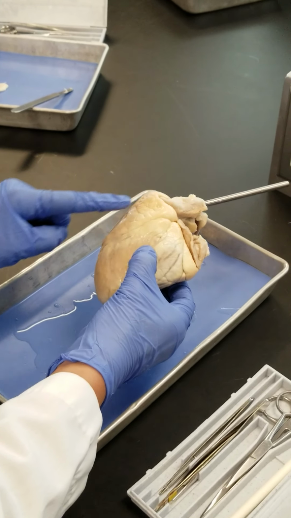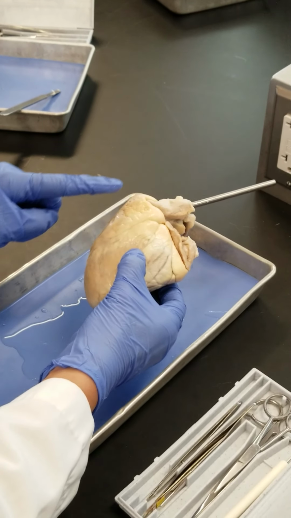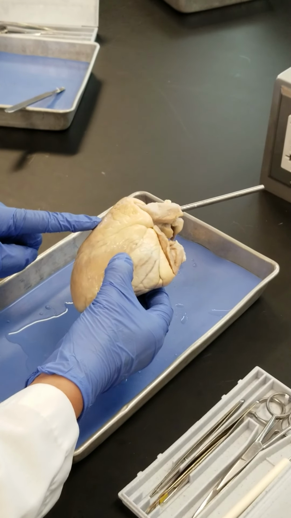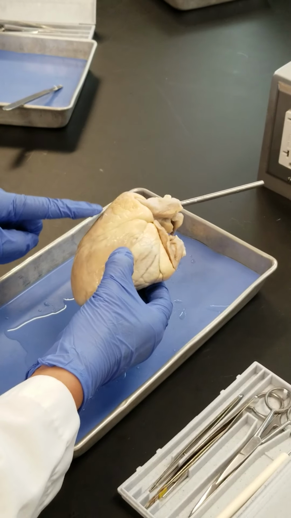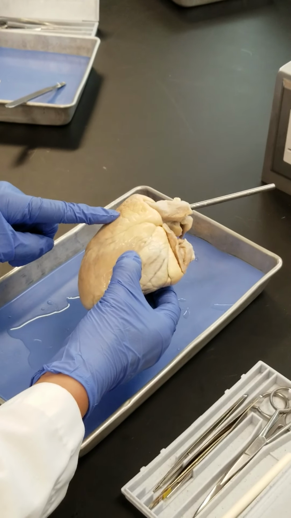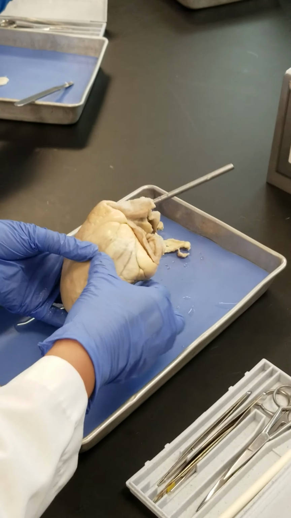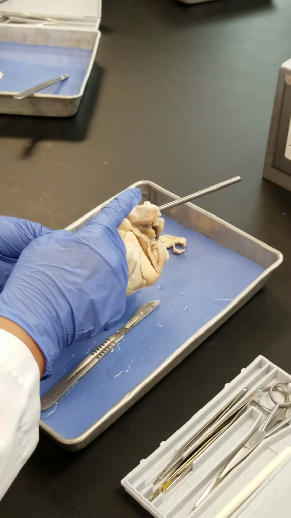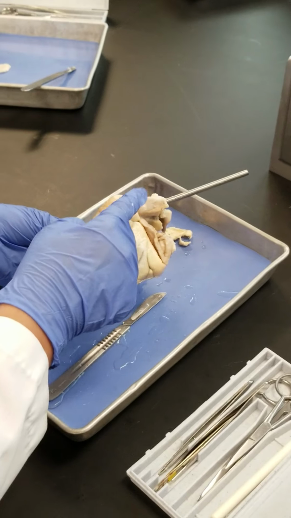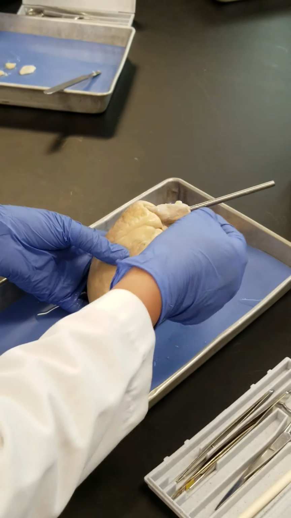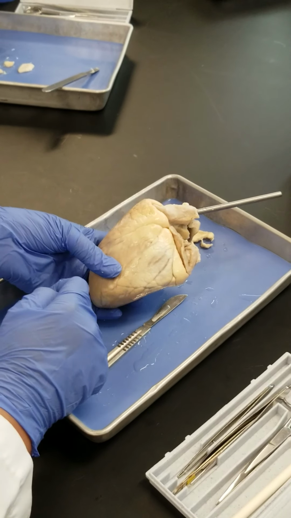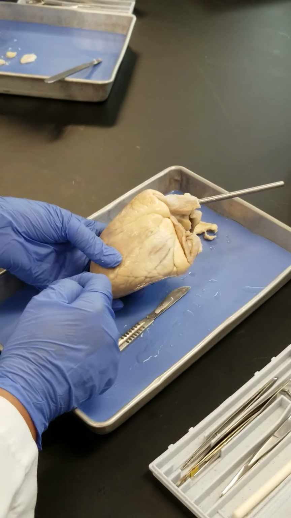Which vessel should it be? Pulmonary trunk. Pulmonary trunk, that is an artery, right? Pulmonary trunk, that's this one. As you see, the pulmonary trunk is the most anterior vessel that you see here. So the most anterior vessel is the pulmonary trunk that is coming out of the right ventricle. So far so good, right?